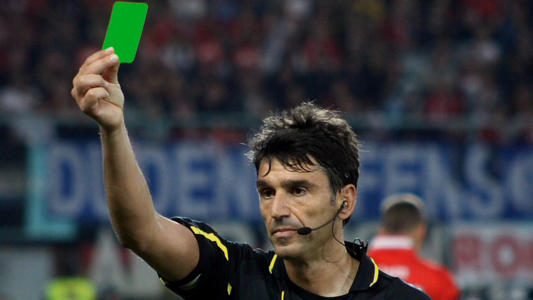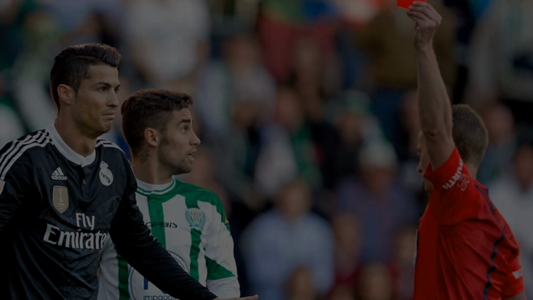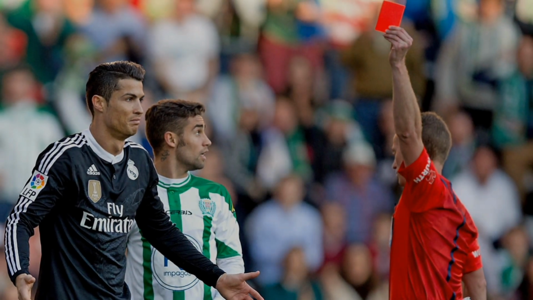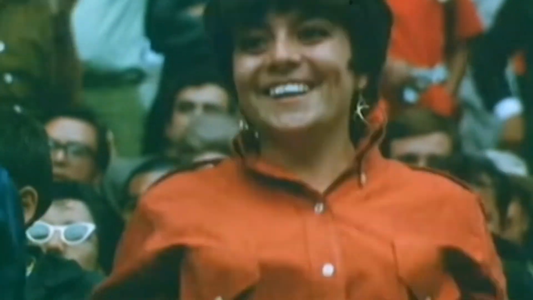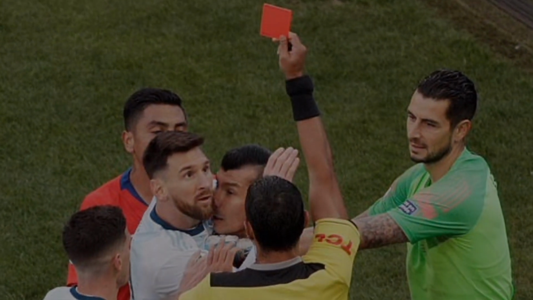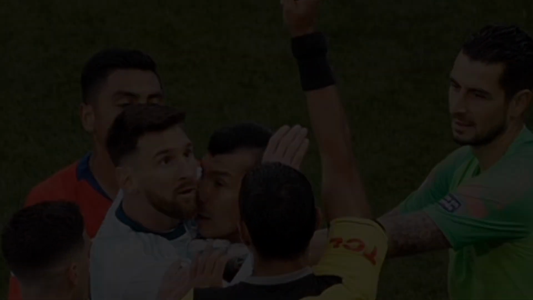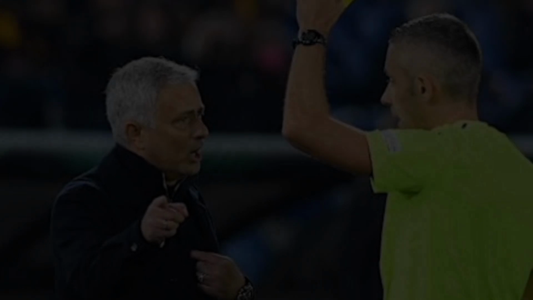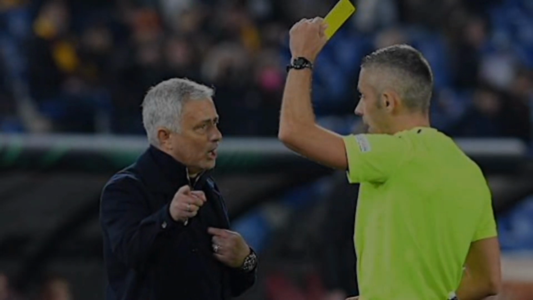Now think about how iconic the red and yellow cards have become. They're part of football culture. They show up in video games, memes, even fashion. You see a player flash a tackle and the crowd waits, not for a whistle, but for that flash of color. Will it be yellow? Or red?